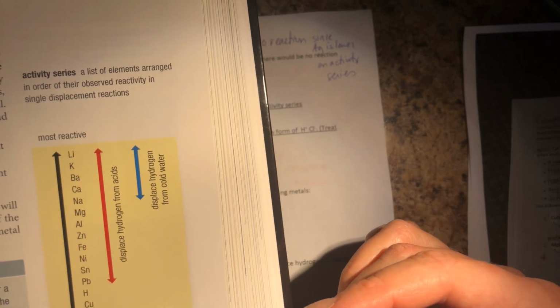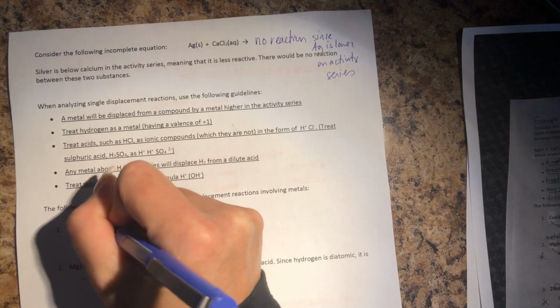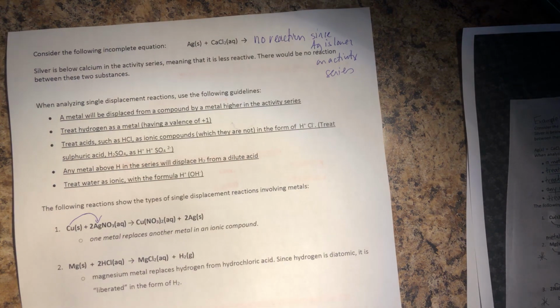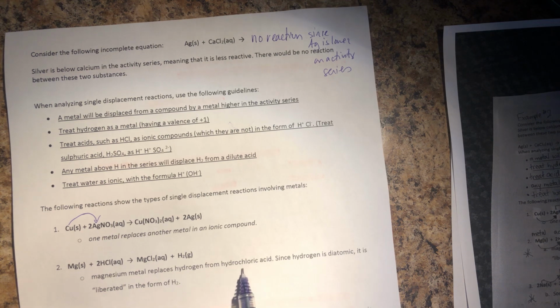And so yes, it is copper and silver. So copper will displace the silver in this reaction. It will take place. We also have another example of a metal that is displacing hydrogen gas from hydrochloric acid.